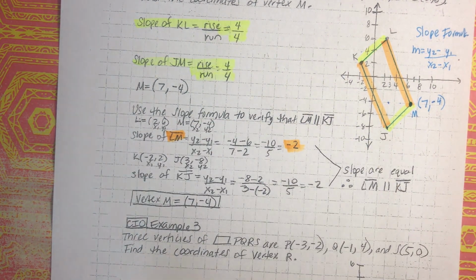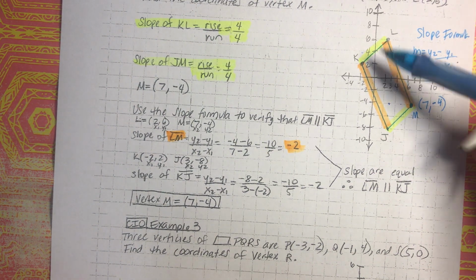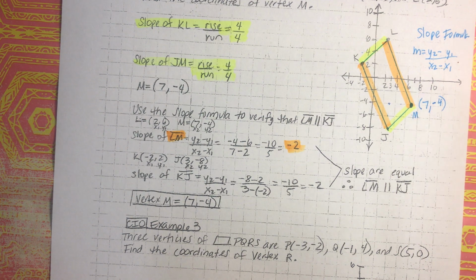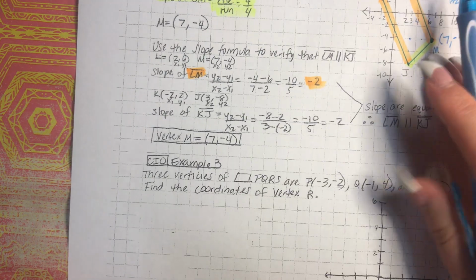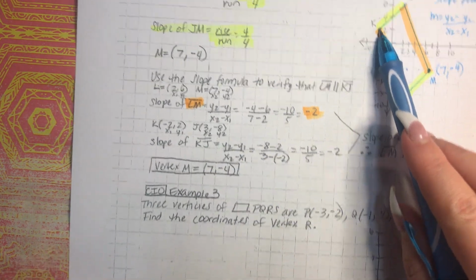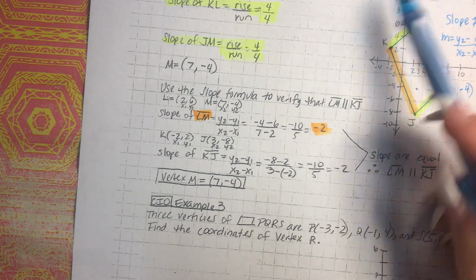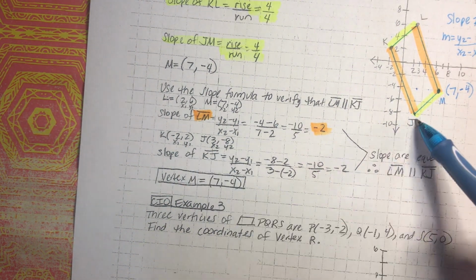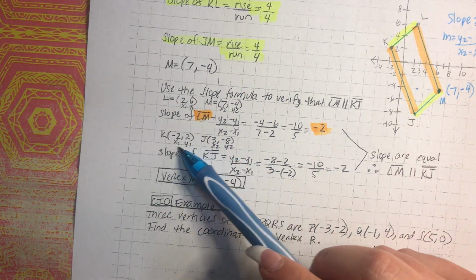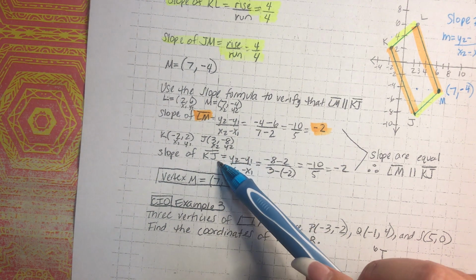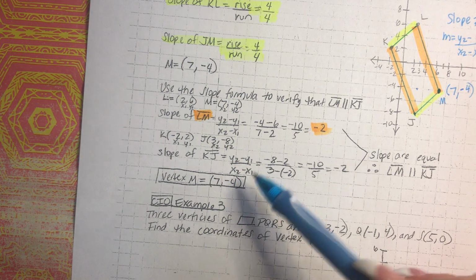Perfect. If this is a parallelogram and we found the correct point, then this slope also has to be negative 2, because the slopes have to be the same if the lines are parallel. So we now need to find the slope of KJ. K is (-2, 2) and J is (3, -8). This is my x1, y1, and this is my x2, y2. I'm going to use my slope formula, y2 minus y1 all over x2 minus x1.